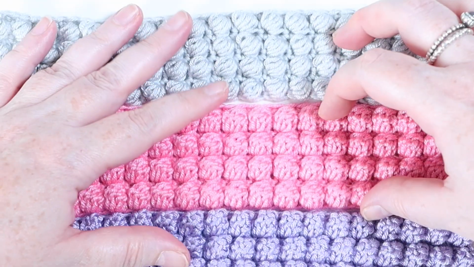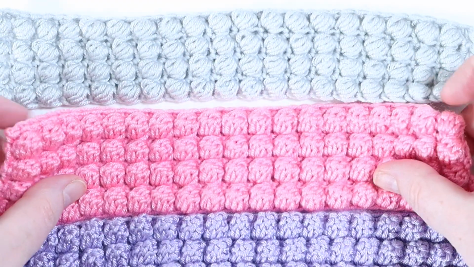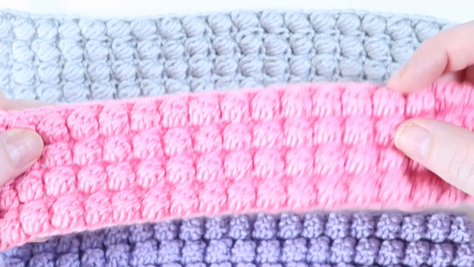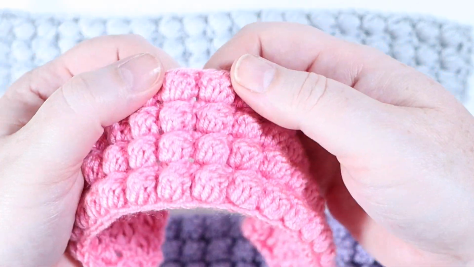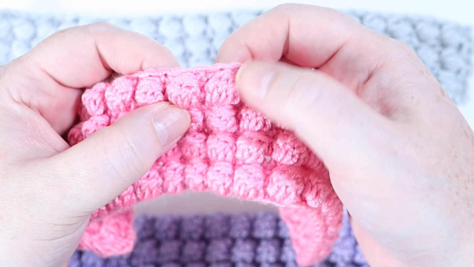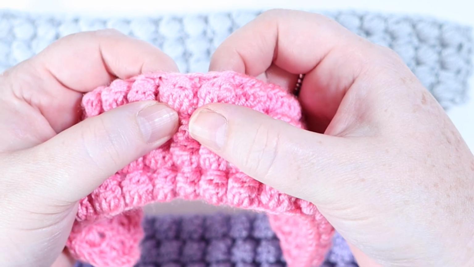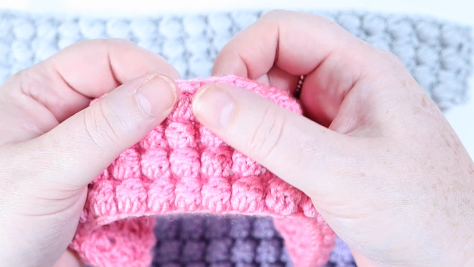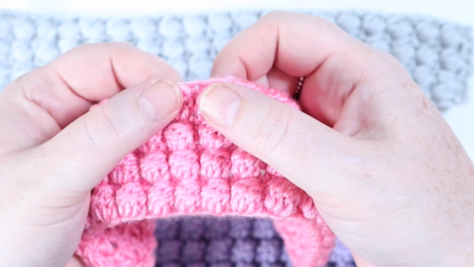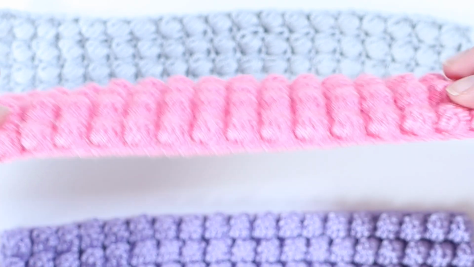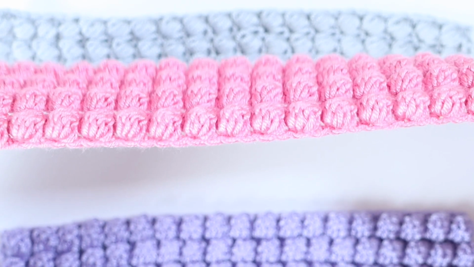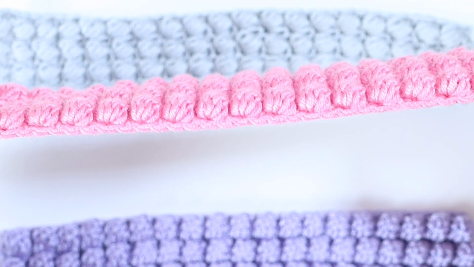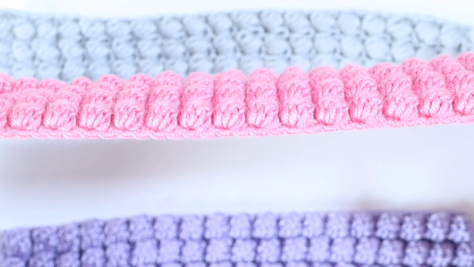samples I've done. The second one is this pink one here, and this is the bobble stitch. And if you have a look at the surface of this bobble, it's got a lot more texture and is more interesting than the puff stitch. And we'll go through the technique of how we create that texture. It's sort of the middle thickness and density of stitch is the bobble stitch.